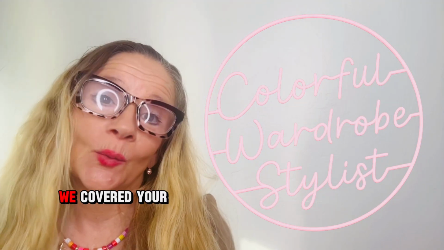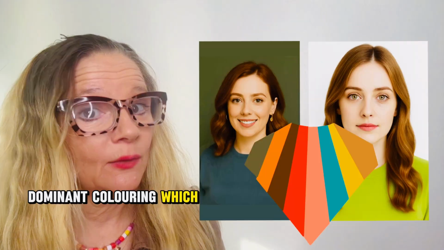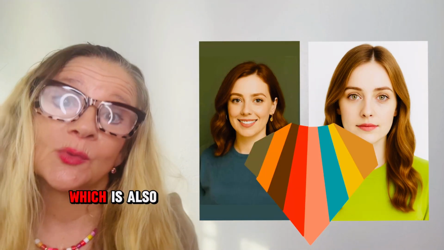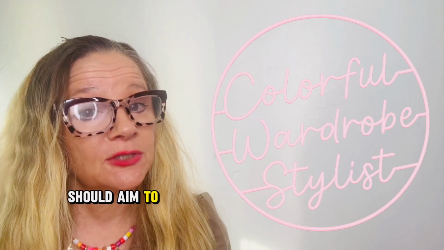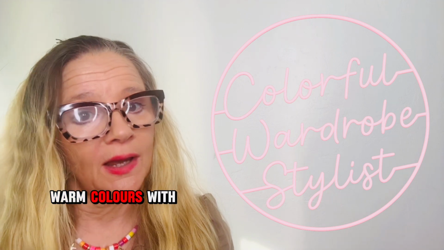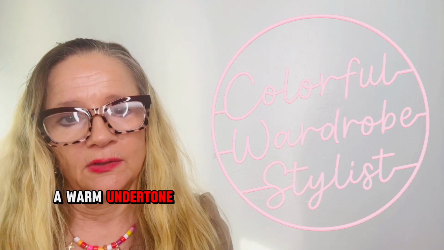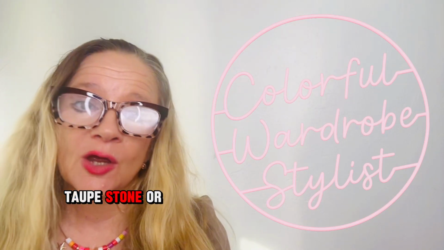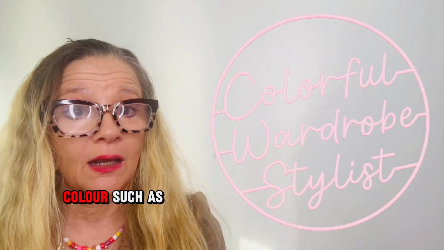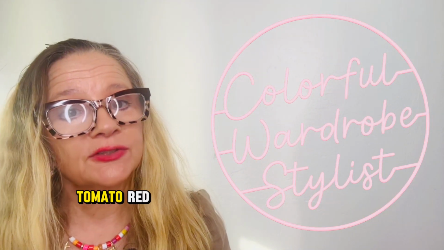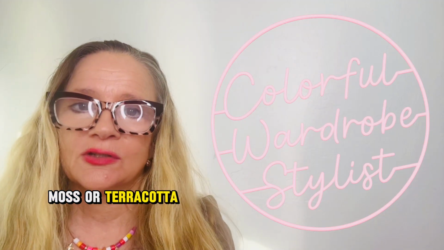In this session we covered your dominant colouring, which is warm, and your undertone, which is also warm, which put you in the warm, soft palette of colours, which are autumn. Your colour rules are that you should aim to wear medium depth, warm colours with a warm undertone. When wearing navy, white, taupe, stone or grey, remember to warm up with a good warm accent colour such as tangerine, tomato red, moss or terracotta.